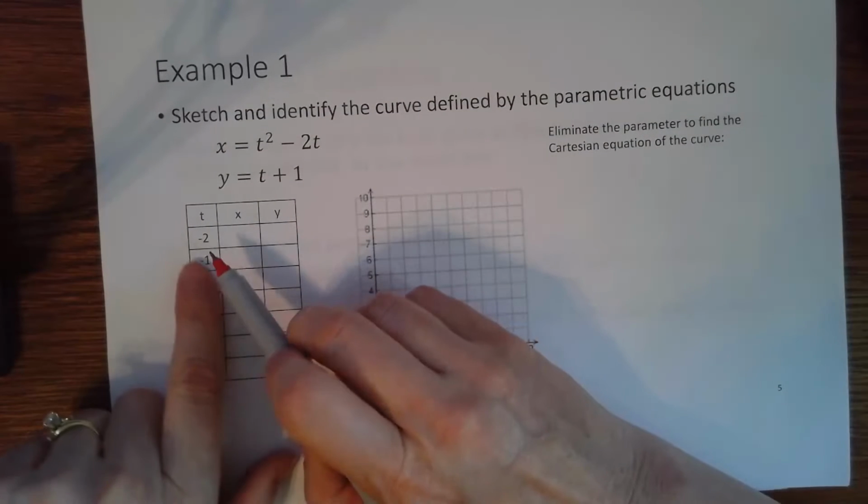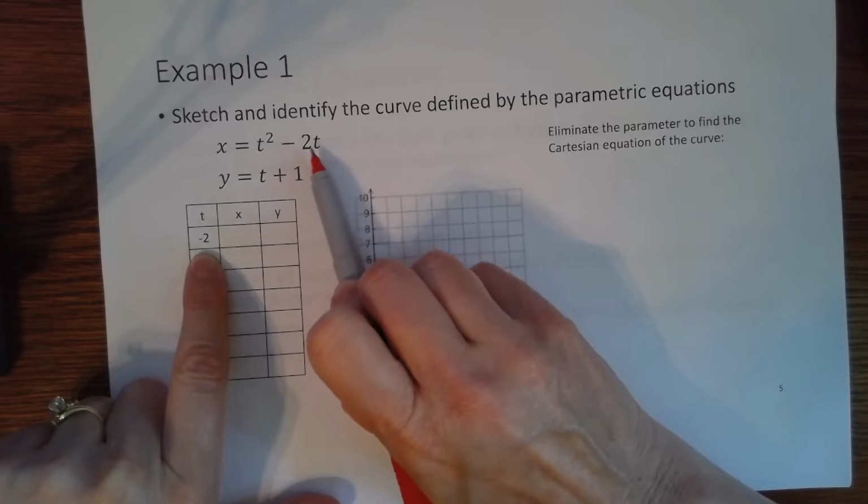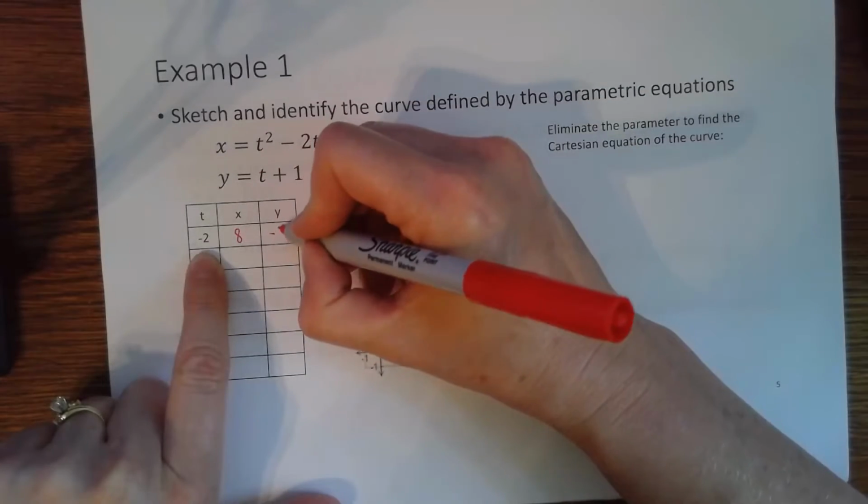So when I put -2 in, I'll get 4, then plus 4, so this will be 8. And then for y, I'll have negative 2 plus 1, which is negative 1.